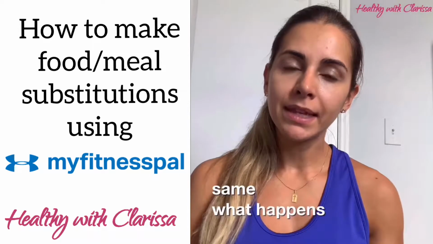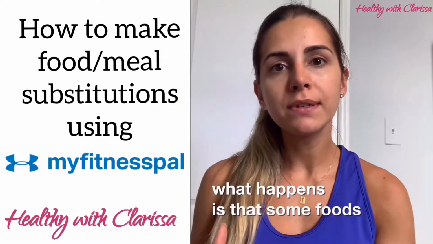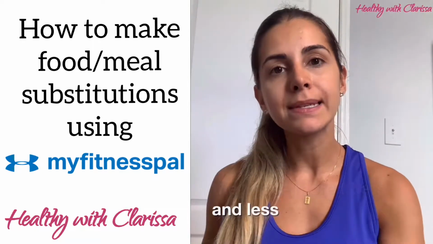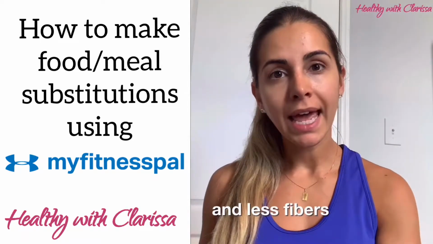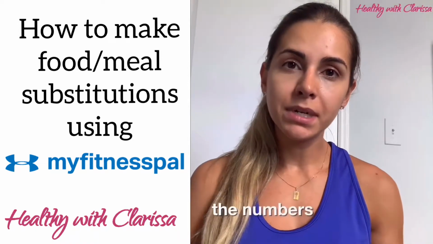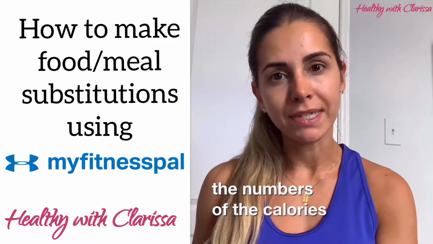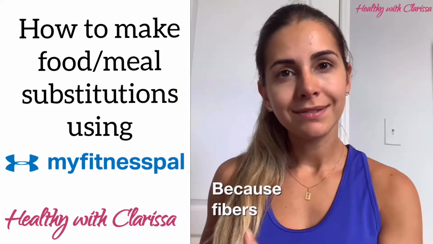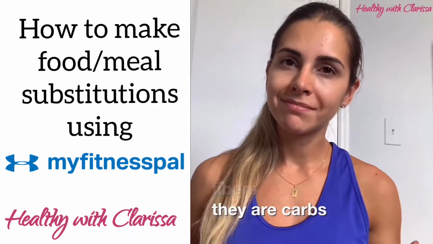What happens is that some foods have more fiber and less fiber. And this can impact the number of calories because fibers are carbs.